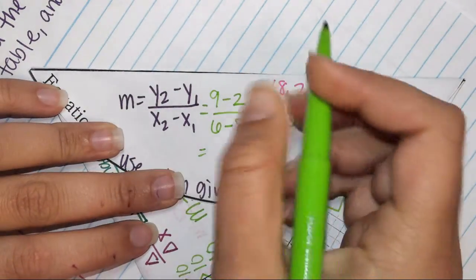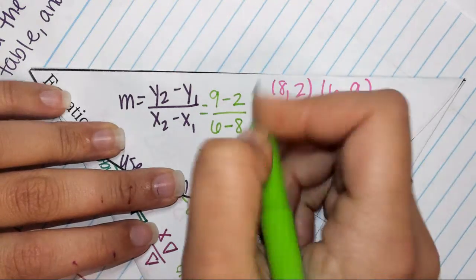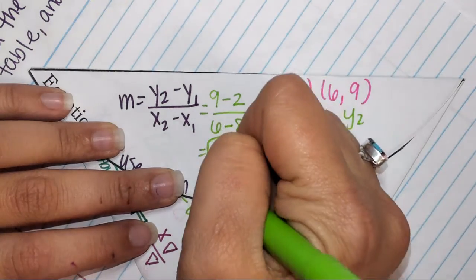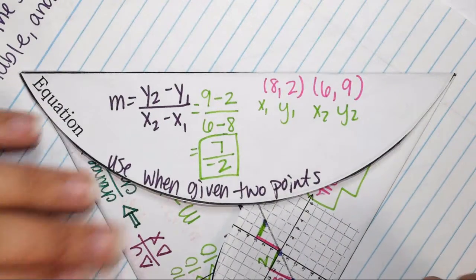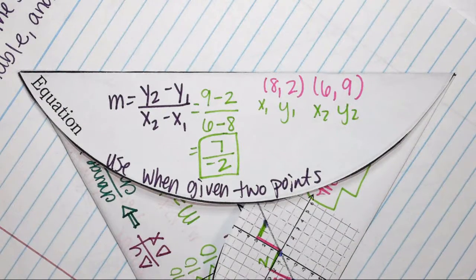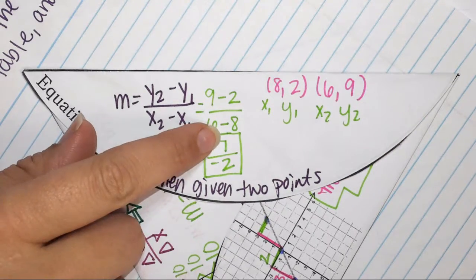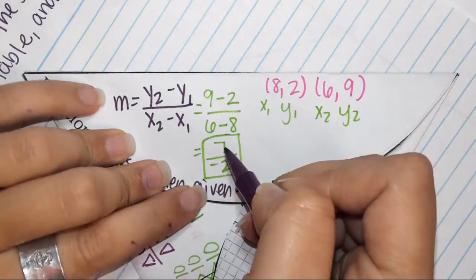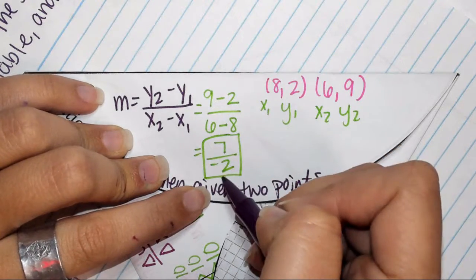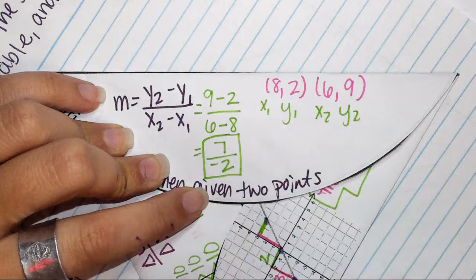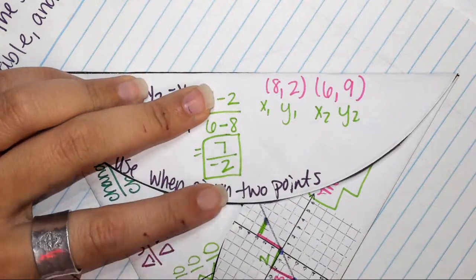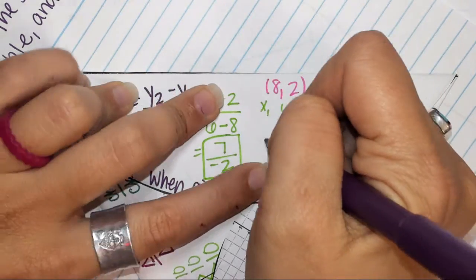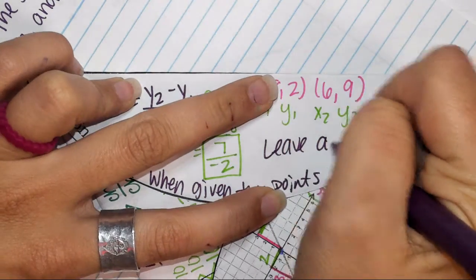Alright, then we do 9 minus 2, which is 7, over 6 minus 8, which is negative 2. Leave your answer as a fraction. Do not simplify the fraction. Do not divide those numbers. If this was an 8, then you could divide, but we can't because we'll get a decimal. And when you have a slope, you want a fraction. You want to rise 7 and run negative 2. It is the rise, then the run. Leave it as a fraction.